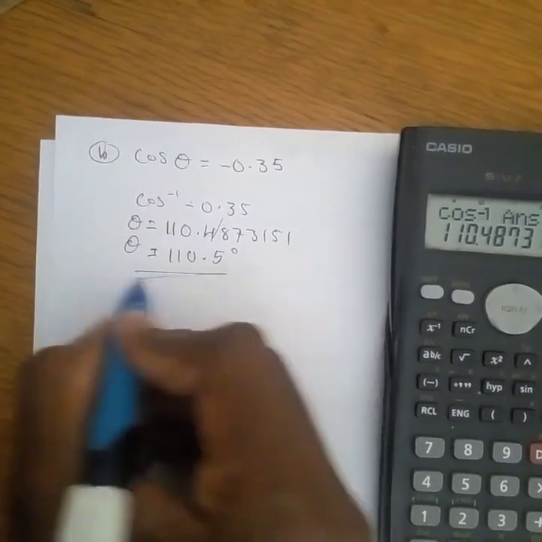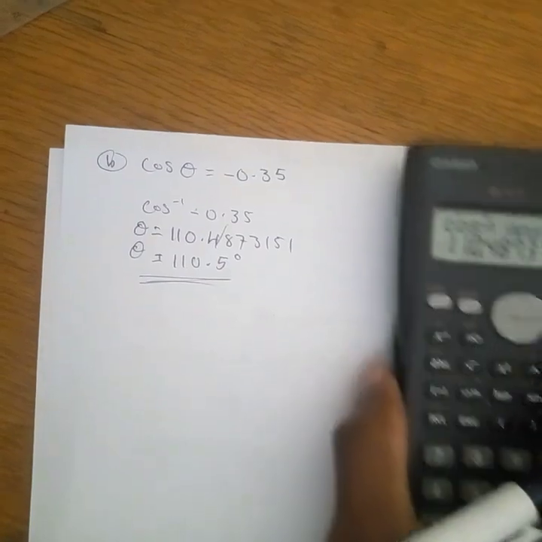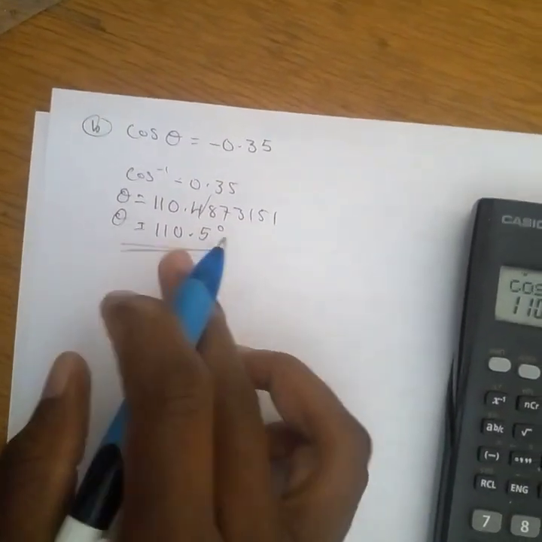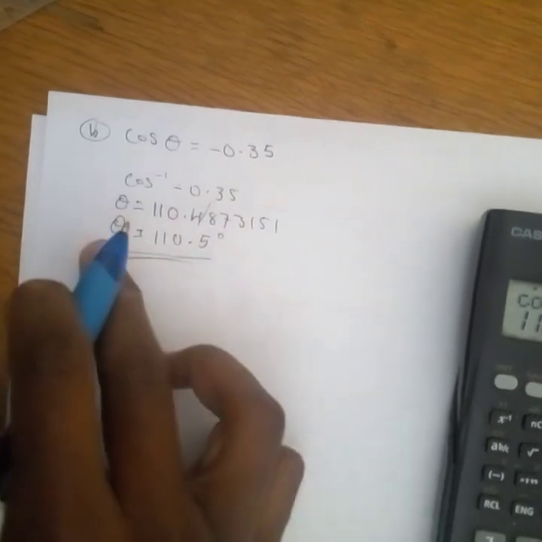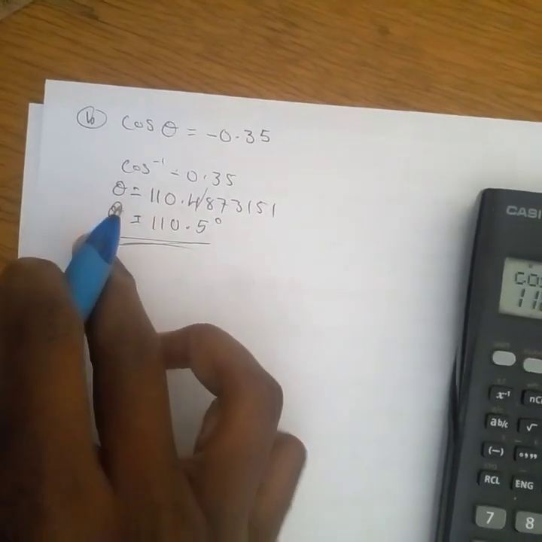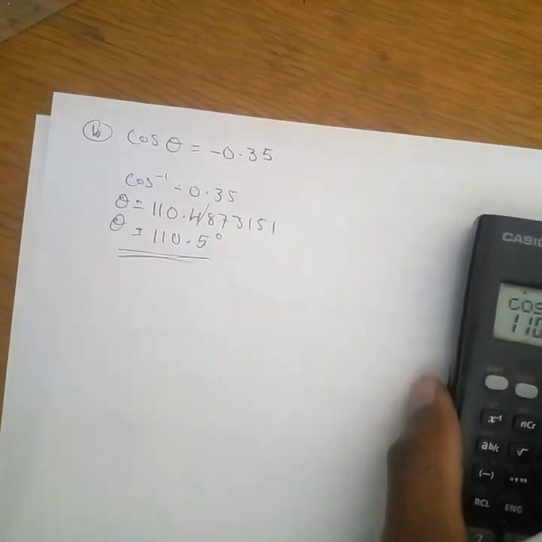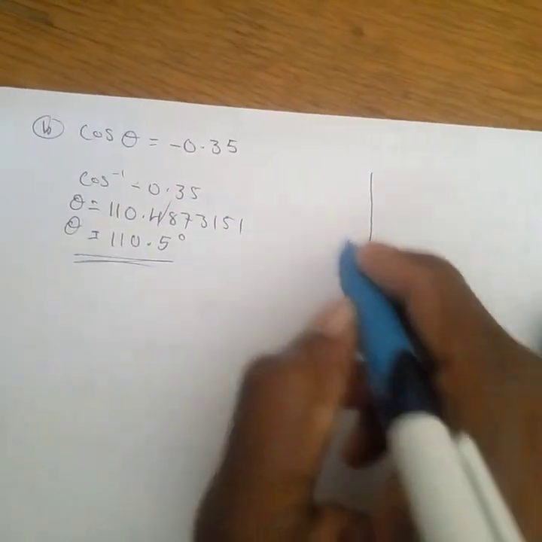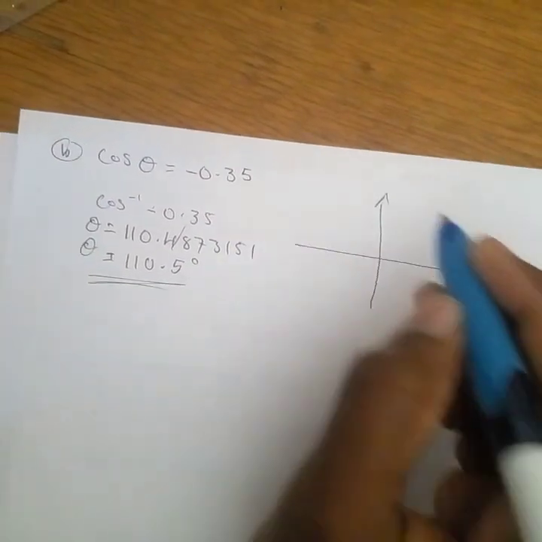So 110.5 degrees, this will be our angle. Not our reference angle, but this will be our angle theta. So angle theta, we need now to come and find the reference angle. The CAST diagram is always helpful. Just draw the CAST diagram and you are going to find your answer very quickly.